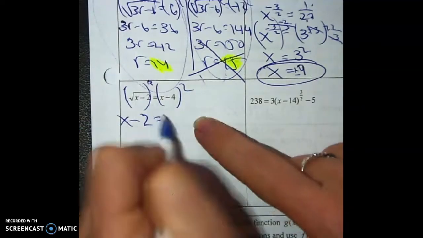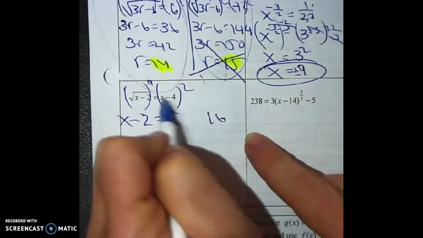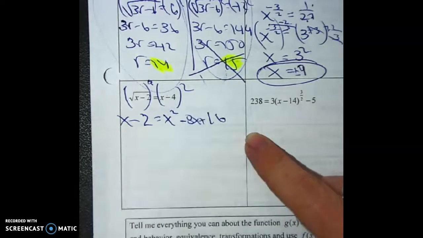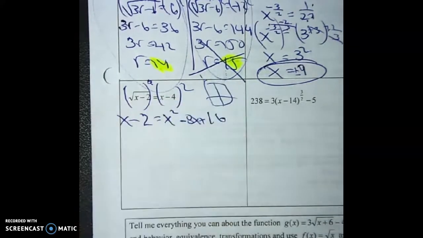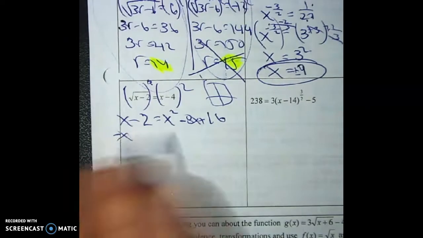Box it out. Square the first guy, square the last guy. Take these two, put them together. If you don't know what I'm talking about, you'll make your cute little box. Set it equal to 0.